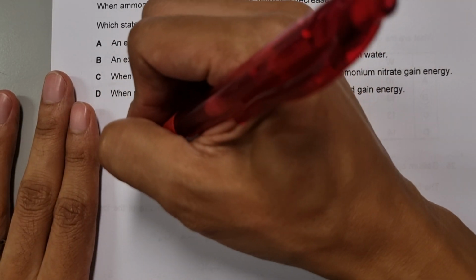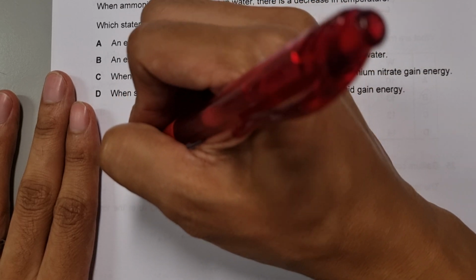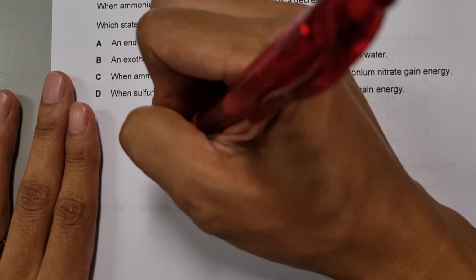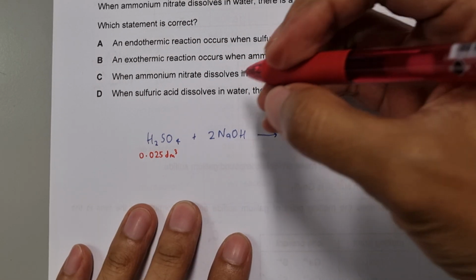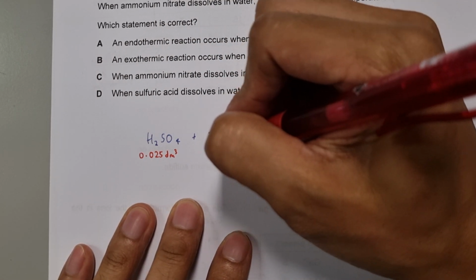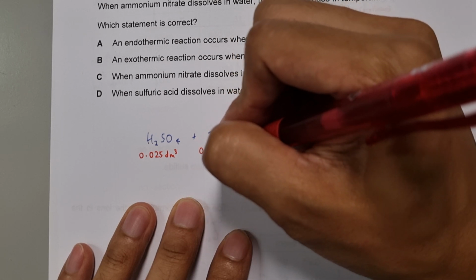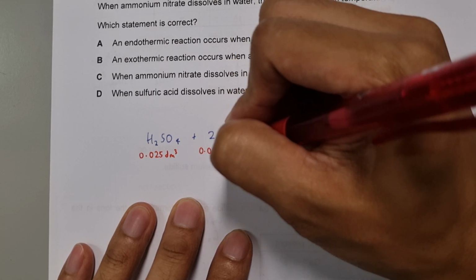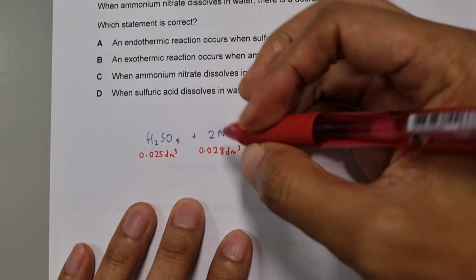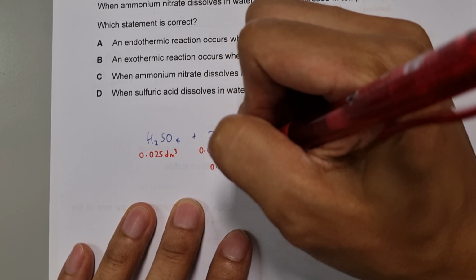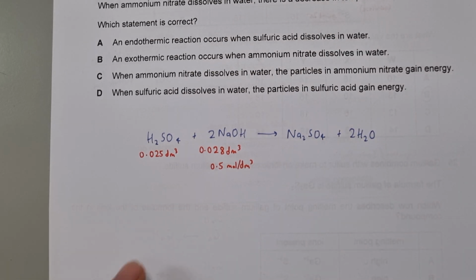So we have 25 cm³, but please change to dm³. And this one we are given 0.028 dm³. We are also given 0.5 mole per dm³. So this is concentration, right?